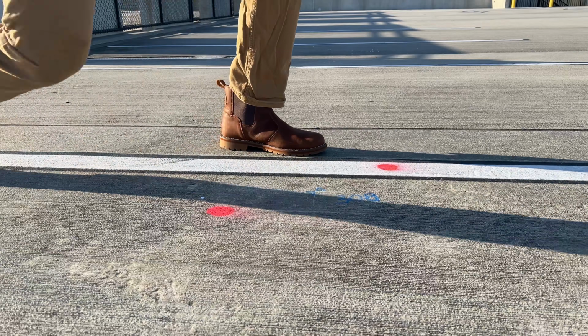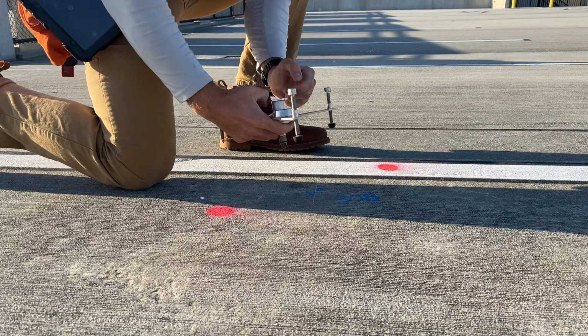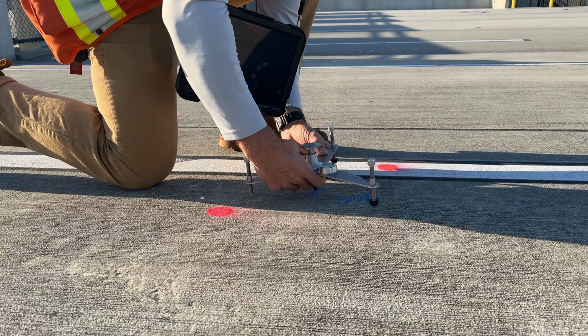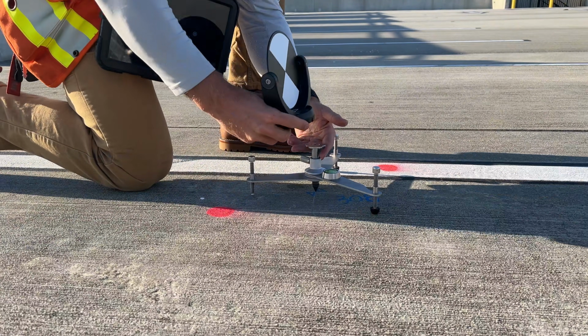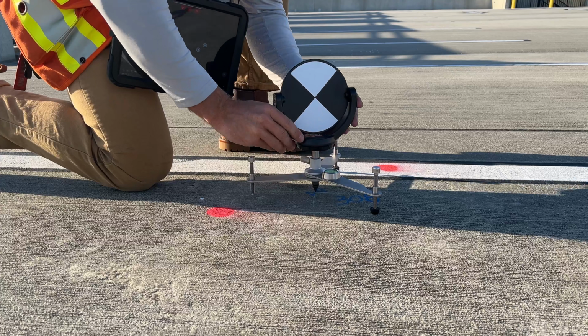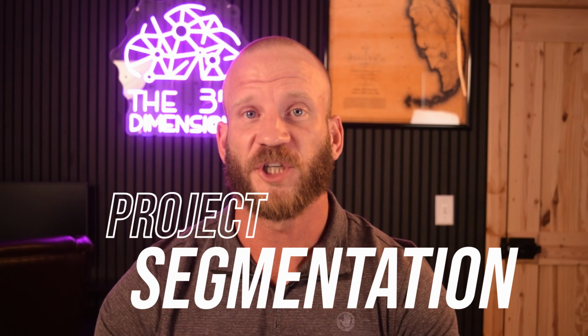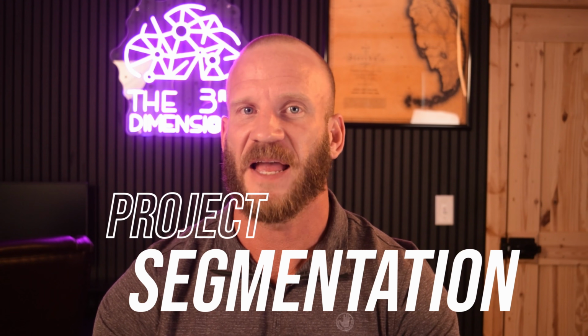Hands down, my favorite way to scan targets is a Rothbucher mini tripod and the one point fits all paddle. I have a full video dedicated to this topic, so if you're not already familiar with these, I would recommend giving it a watch.